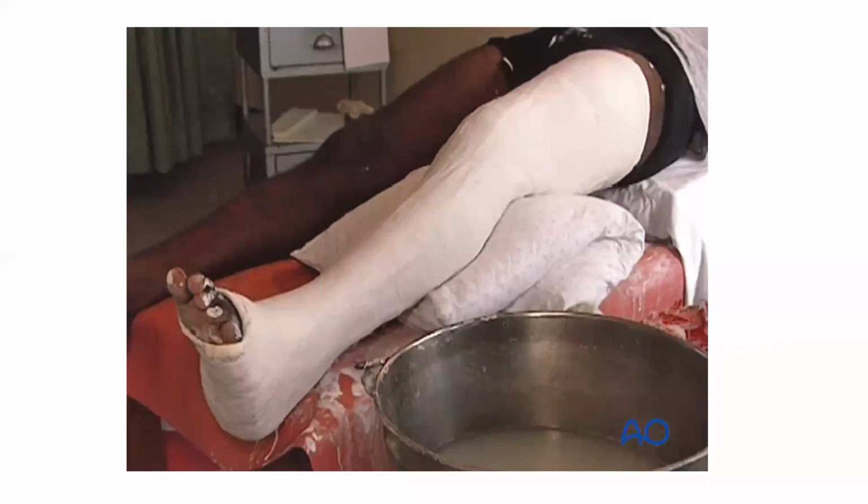What about the rotation? Yes, sir. What about the length? You are not going to check about it.